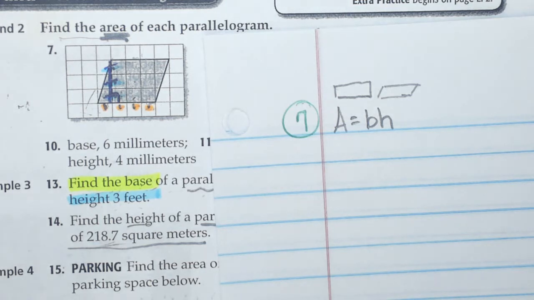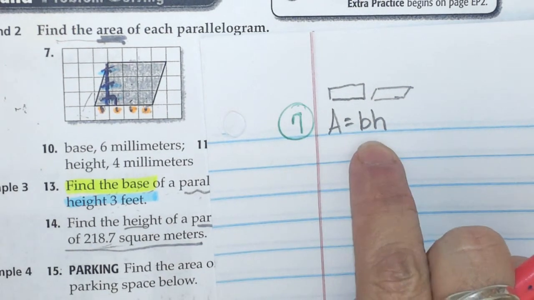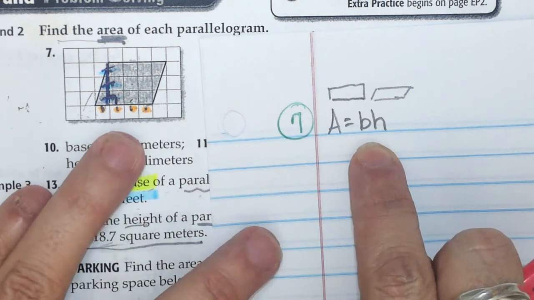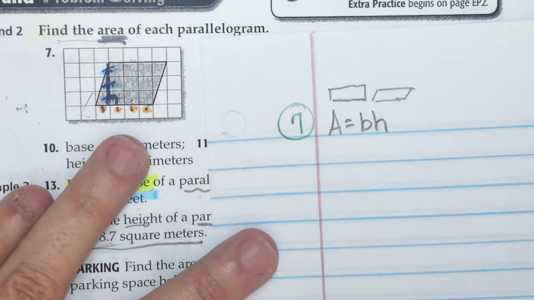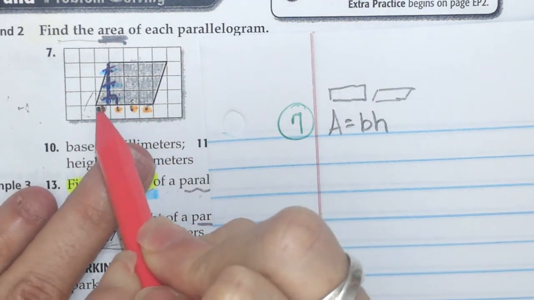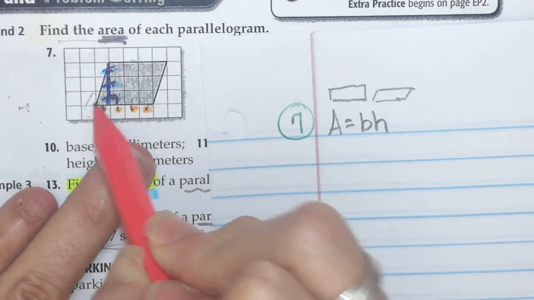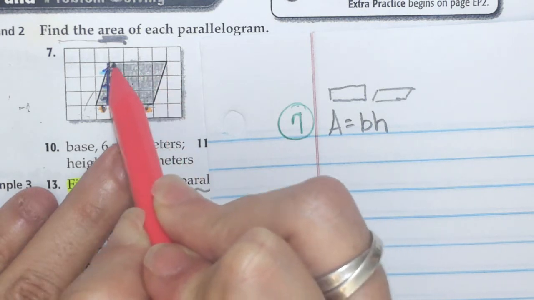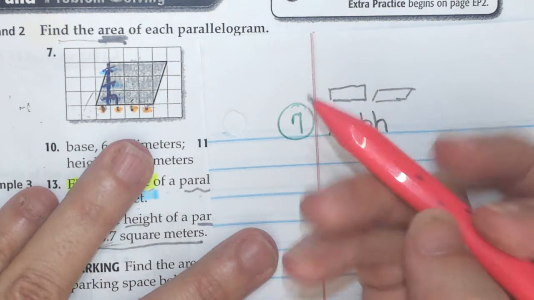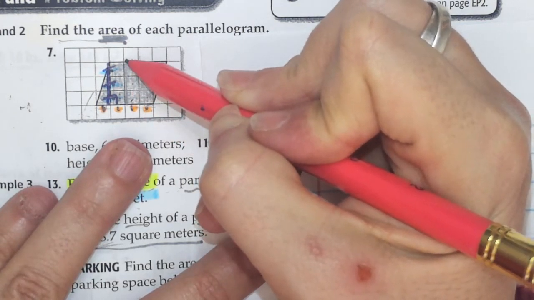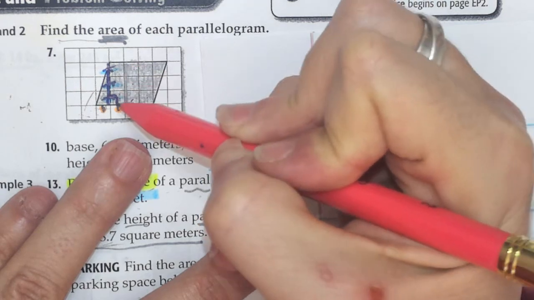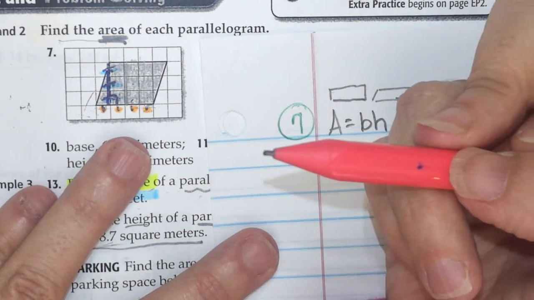Okay, now filling in the formula. Once you've decided what shape and what formula to use, take your shape and find the base and the height. The base and the height should always be at a 90-degree angle, a perfect L. So looking at this one, my base is this bottom line. This could be your base also, that top line. It doesn't matter. But the reason I know it's my base is my height is always going to be between those 2 parallel lines at a 90-degree angle.